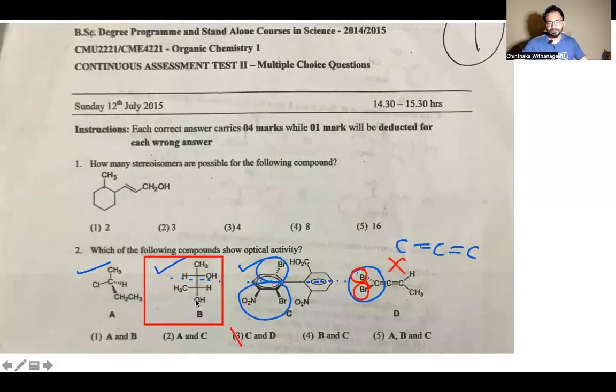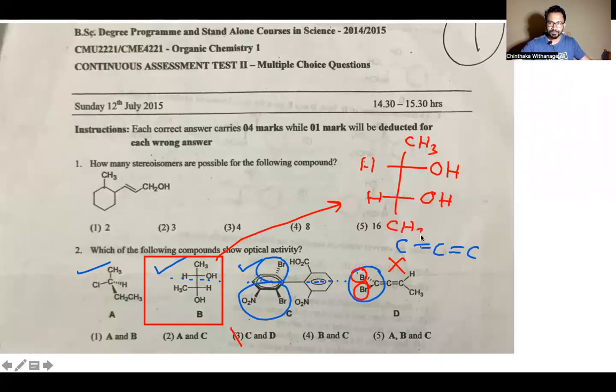In the middle one, this structure is a stereoisomer, but there is a thing. Actually, this one, I think we can draw a stereoisomer like this for this one. Okay? So it is a meso isomer. I thought that's why they just avoid this one for the answer, and they just get the answer as A and C.